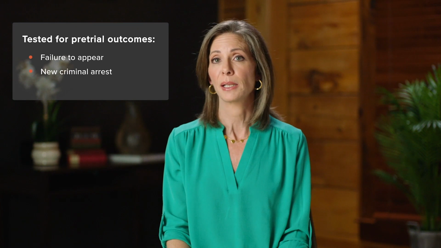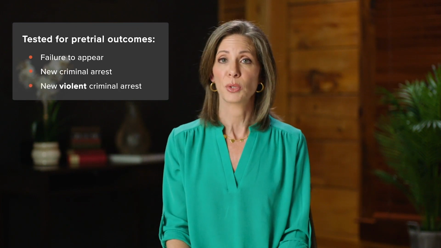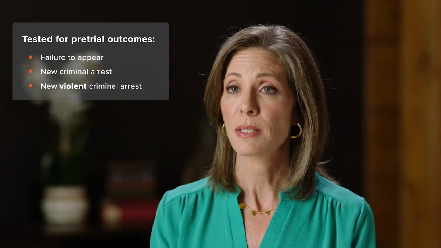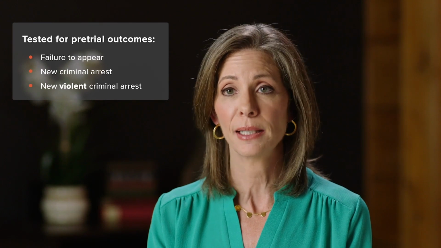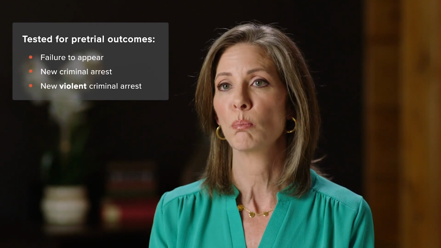They also tested for a pretrial outcome that was not typically measured: new violent pretrial criminal arrest. This type of pretrial misconduct, a violent crime, not just any crime, is the behavior that decision makers are most concerned about when making pretrial decisions. After all of this analysis, what did the researchers find?